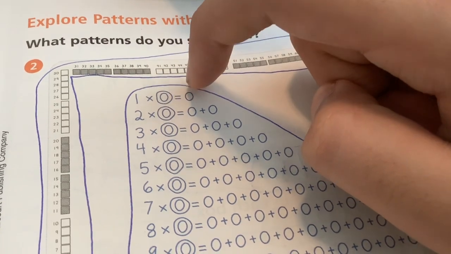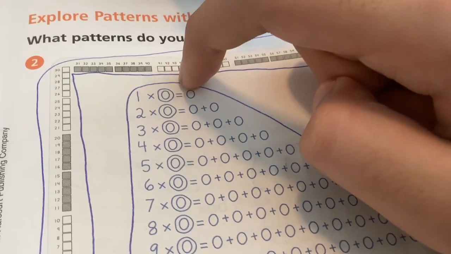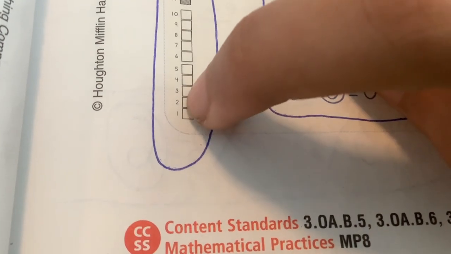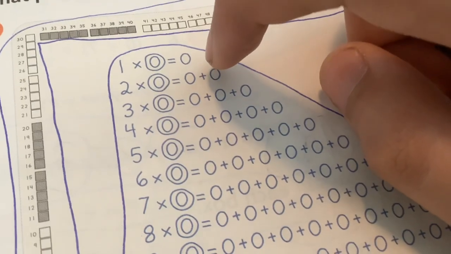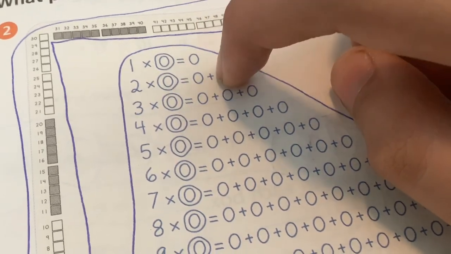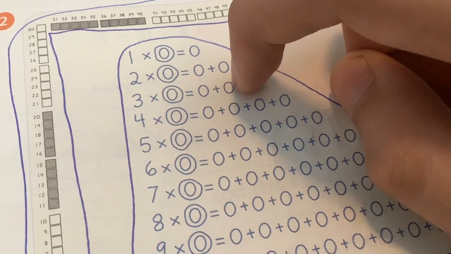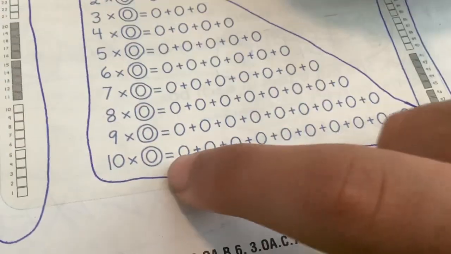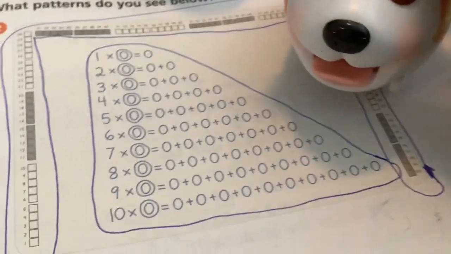So now, 1 times 0 is 0. Very obvious there. That is one group of 0. Same thing for these blocks. We are not circling any blocks. 1 lot of 0 is 0. 2 lots of 0 is 0. 3 lots of 0 is 0. 2 times 0 is 0, which equals 0 plus 0. 3 times 0 is 0 plus 0 plus 0. So this is also kind of like a mathematical pyramid, where the tippy top is 0, but ironically, the bottom is also 0. Why? Let me explain.